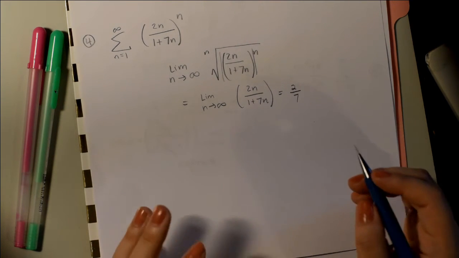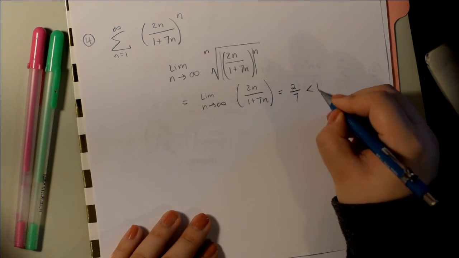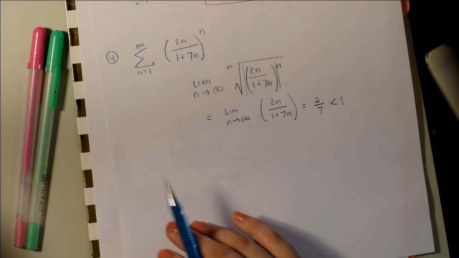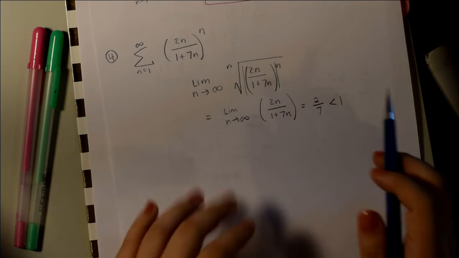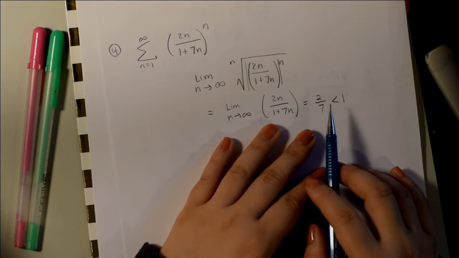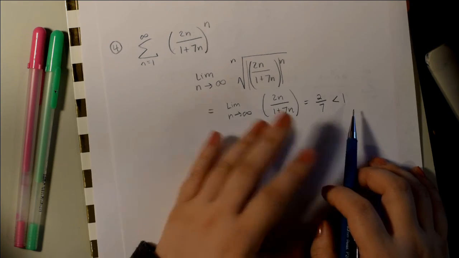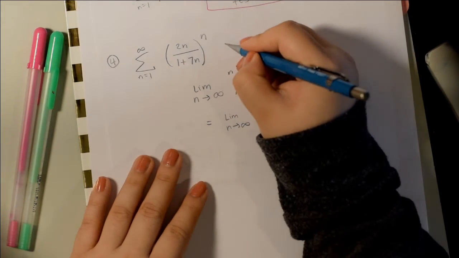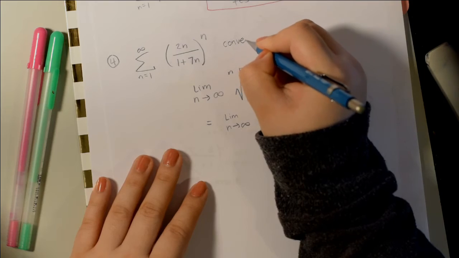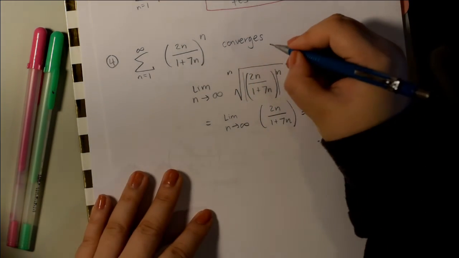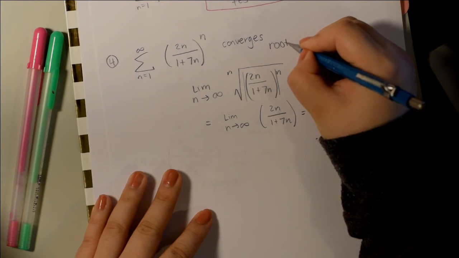And this number is less than 1, therefore our sum converges. And if this number were greater than 1, then it diverges. Okay, so this converges by the root test.